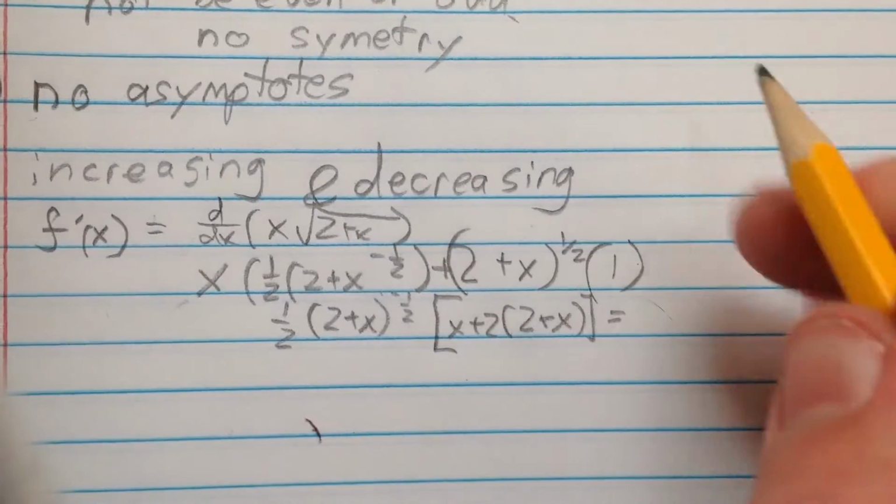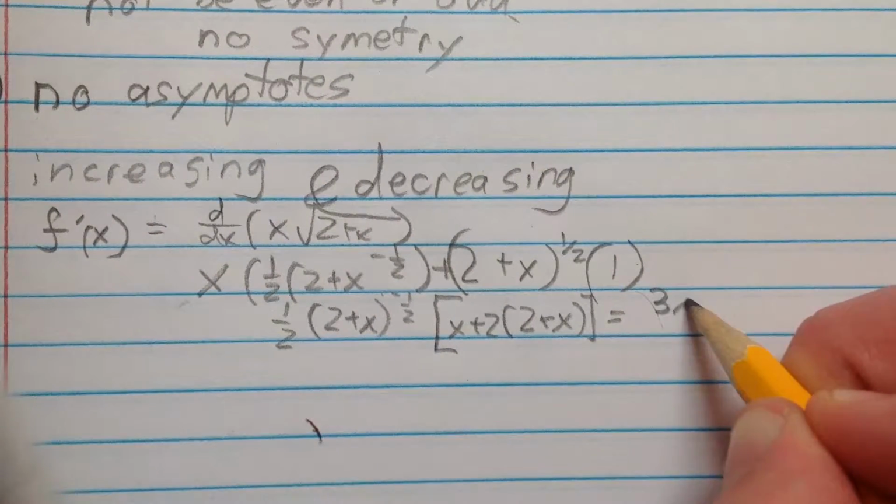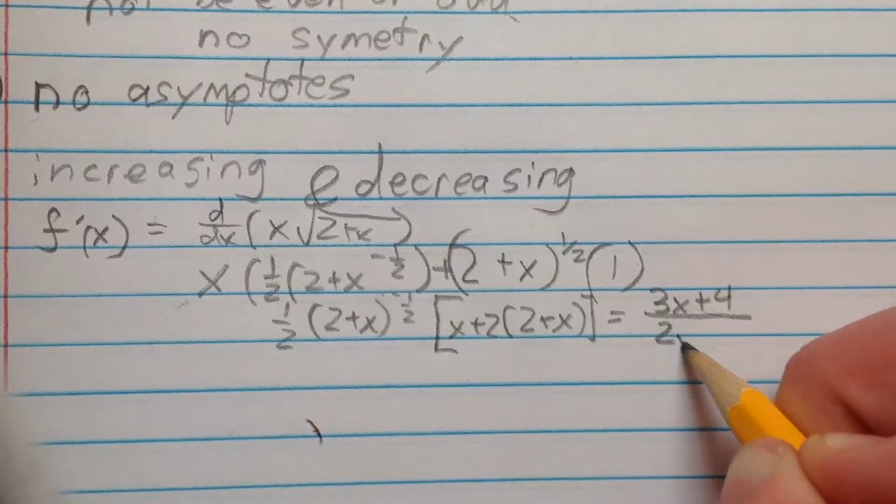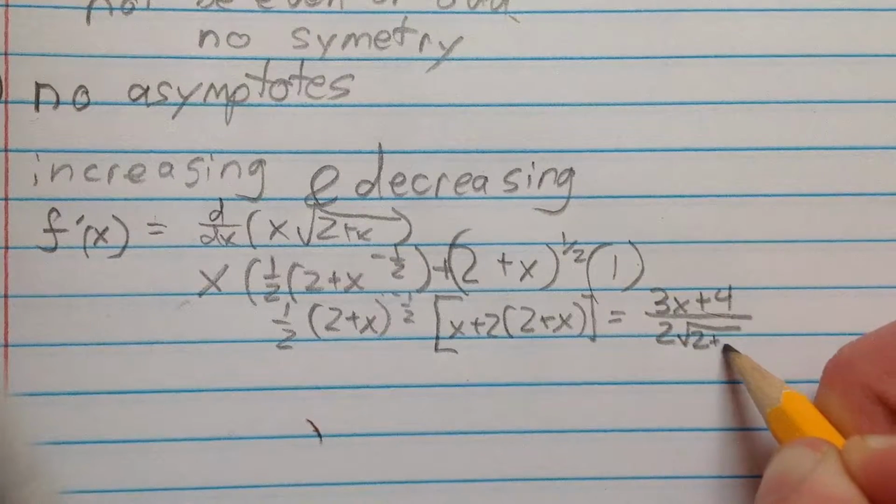And that equals, simplified out, 3x plus 4 over 2 square root of 2 plus x.